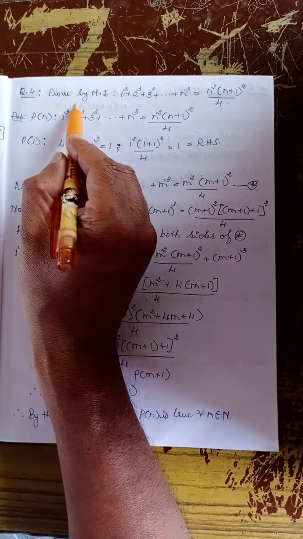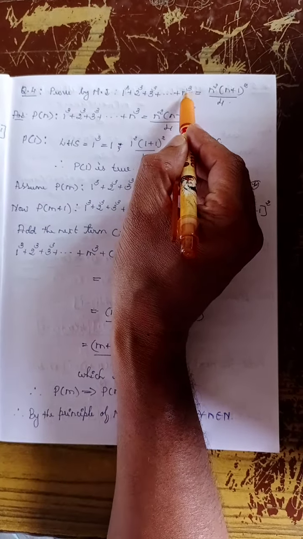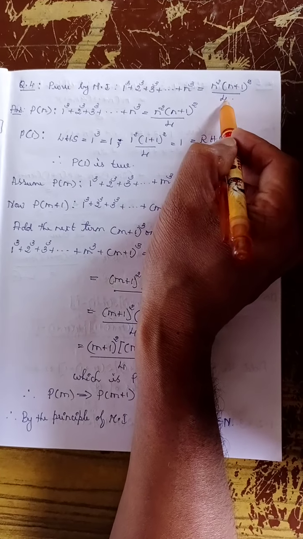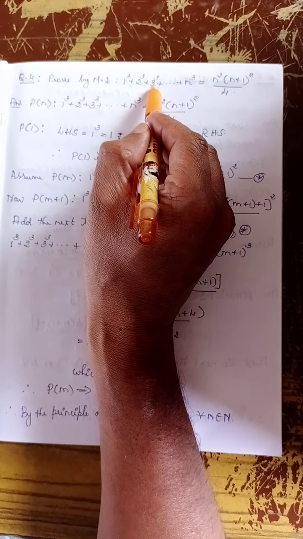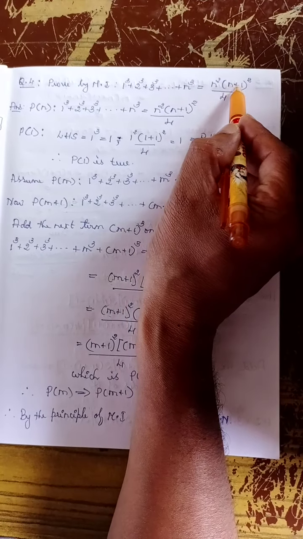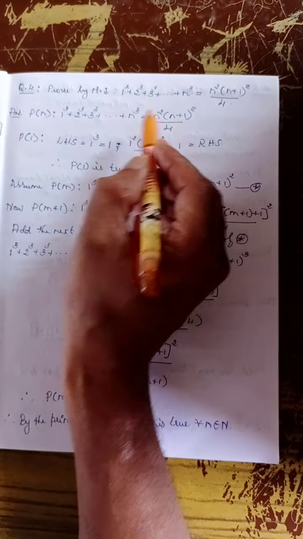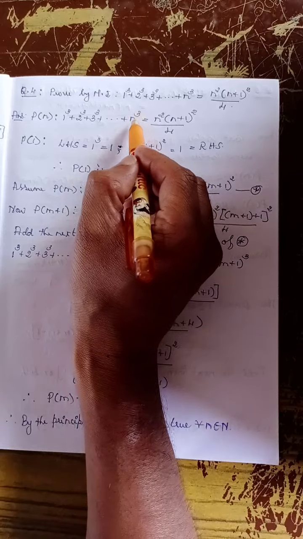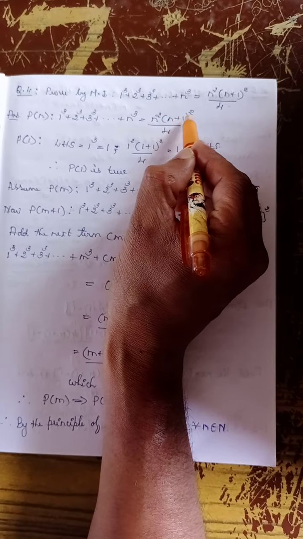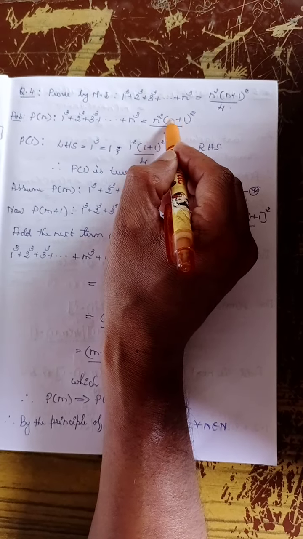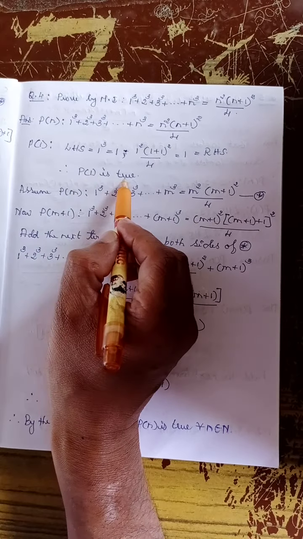Question number 4. Prove by mathematical induction 1 cube plus 2 cube plus 3 cube plus up to n cube is equal to n square into n plus 1 the whole square divided by 4. Here the sum of the cubes of the natural numbers is equal to n square into n plus 1 the whole square divided by 4. Now the given statement is P of n. Verify P of 1. The left hand side is 1 cube, which is 1, and here 1 into 1 plus 1 is 2, 2 square is 4, 4 into 1 is 4, 4 by 4 is again 1. Therefore left hand side is equal to right hand side, hence P of 1 is true.